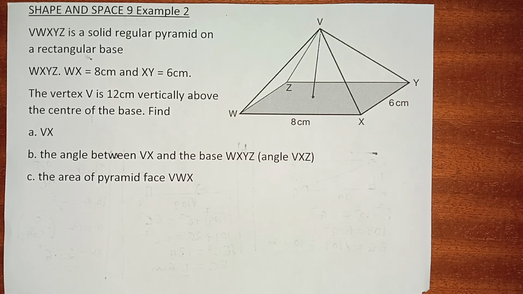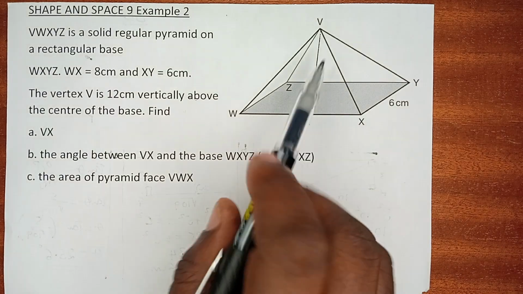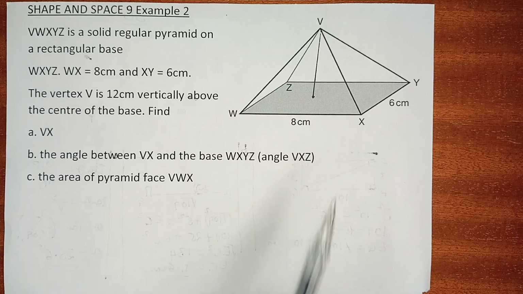And find VX. Now we are supposed to find VX. As we suggested, the best thing now is to find out how we can make a right angle triangle, or any regular shape that we can work with.